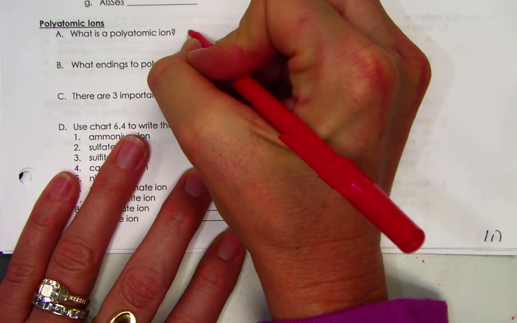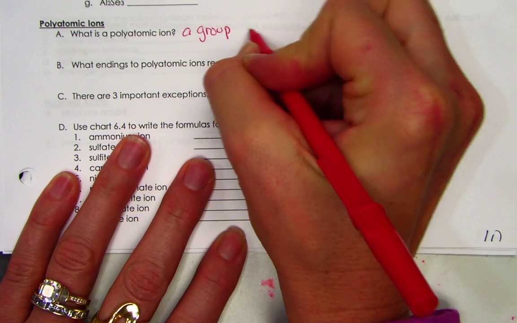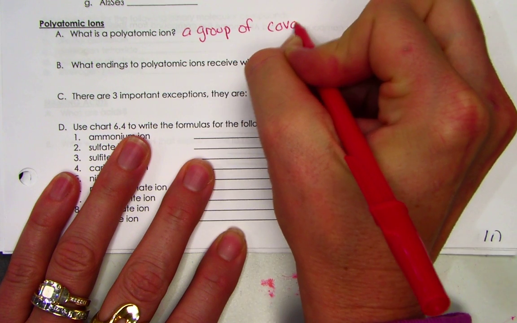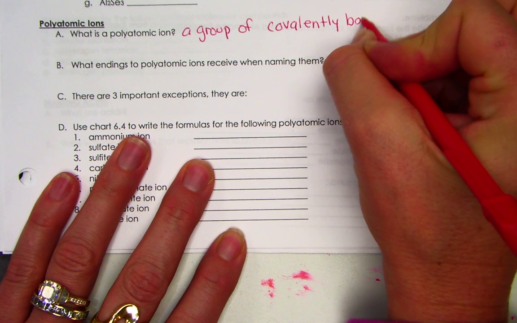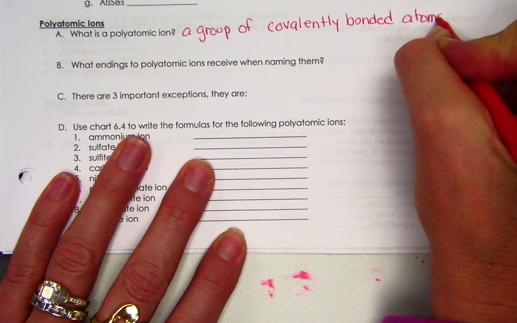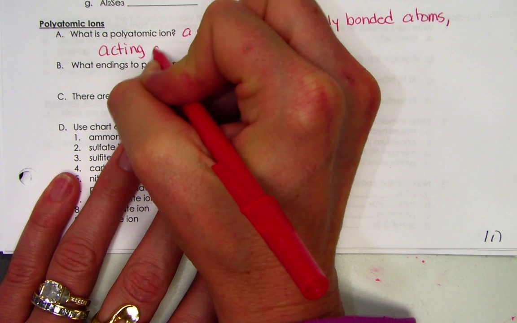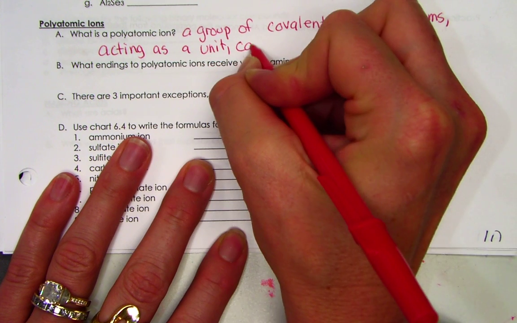We will write: a group of covalently bonded atoms, comma, acting as a unit carrying a charge.